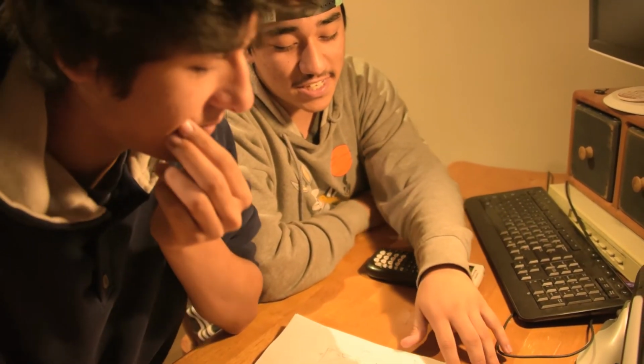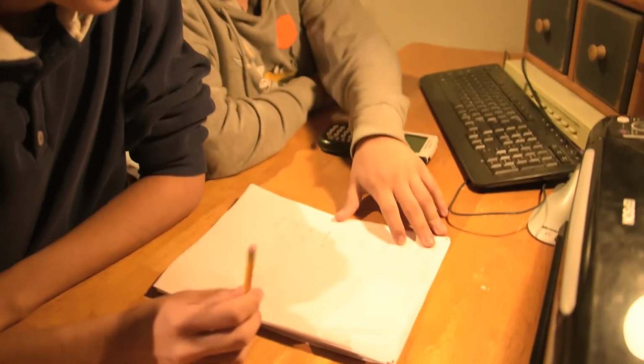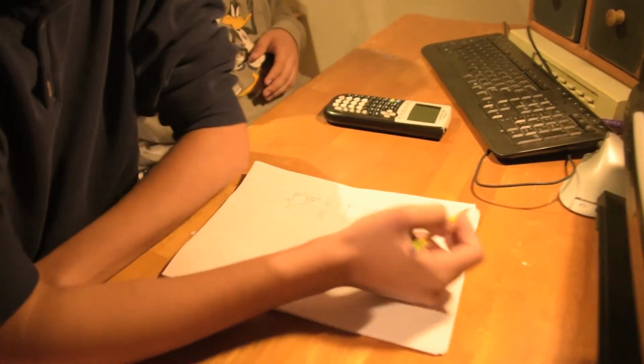Well, normally you'd use sin to find maybe this side down here. You're using it to find the angle instead. Yeah, you'd use the inverse of sine to find the angle. All right, so how do you do it?